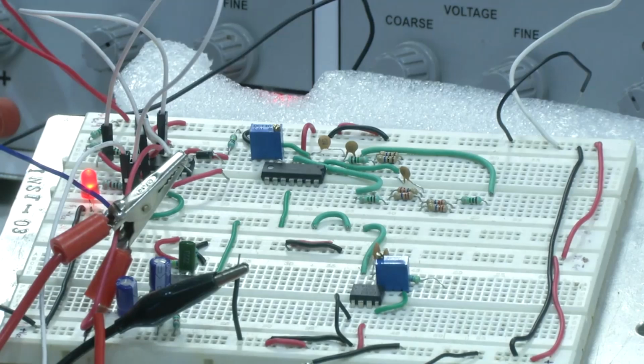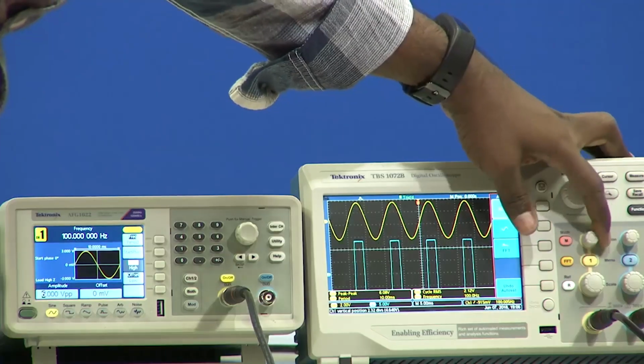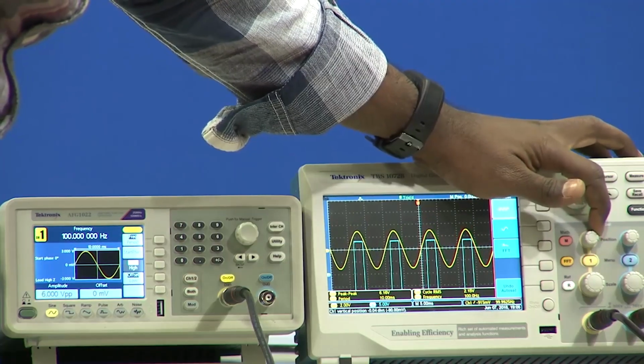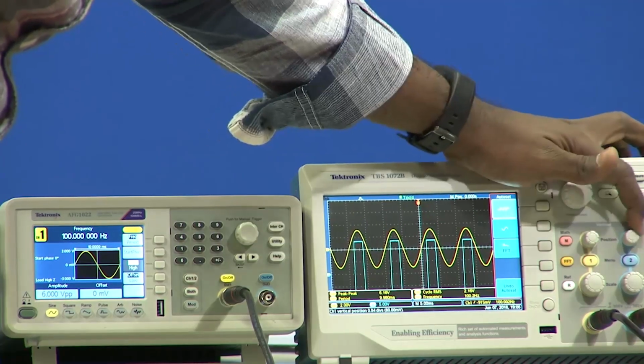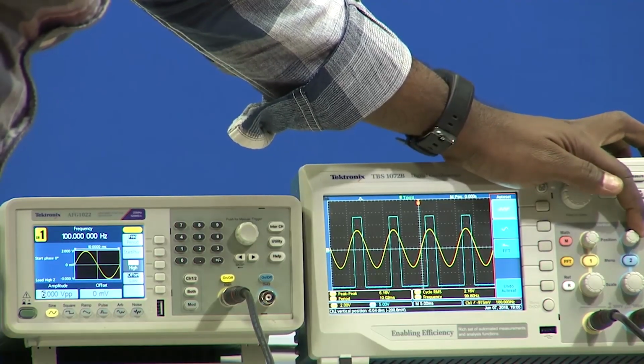When I look into the oscilloscope, let me keep both the things at the same point, so it is easy for us to understand, and change the offset value.